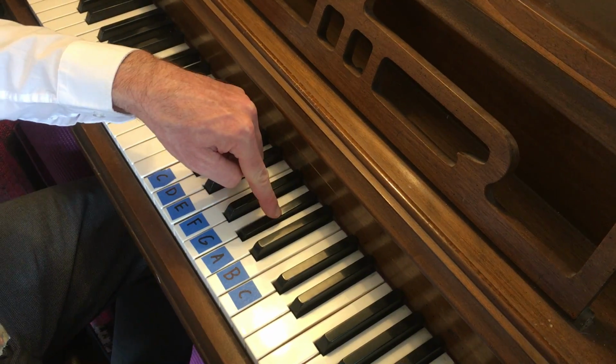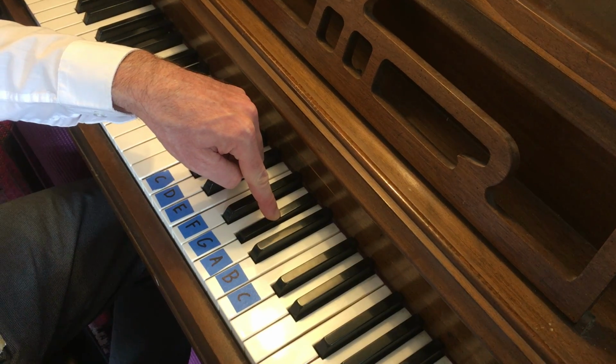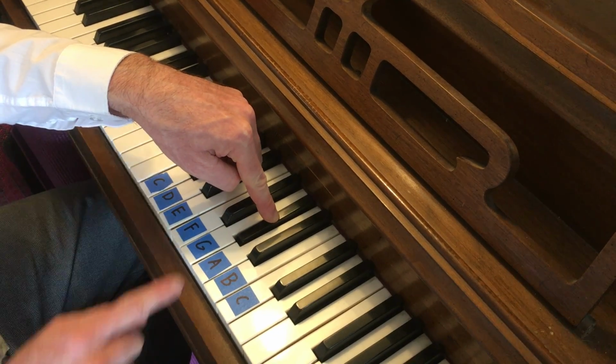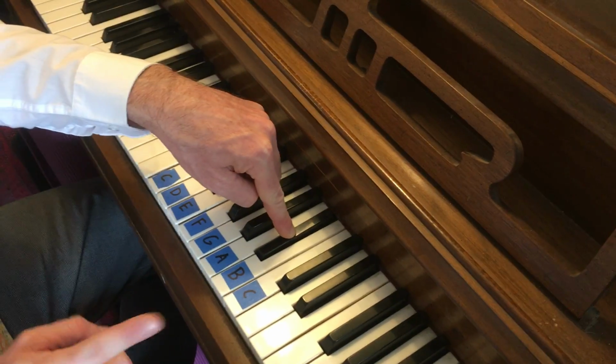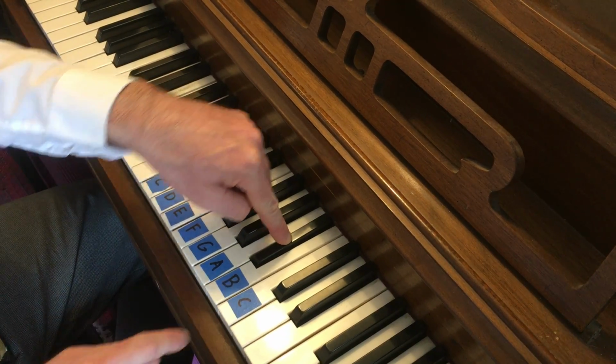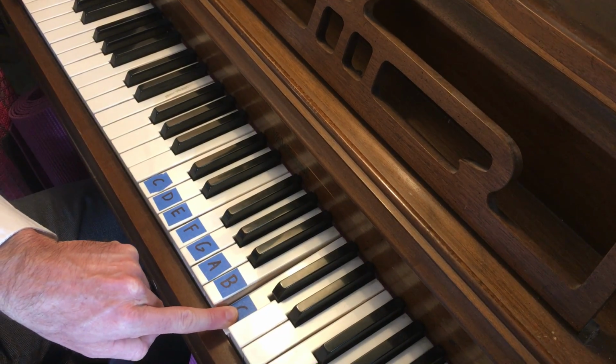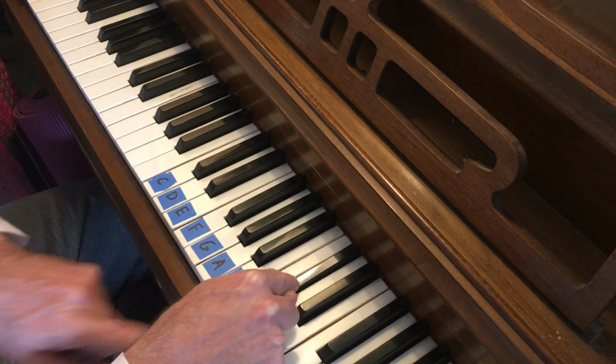Skip the white key, land here. That's going to be A flat. Next we need another whole step. Skip the white key, land here. That's going to be B flat. Now we need another whole step. Skip the B, land on C. Now we need a half step, which is the immediate next note, D flat.